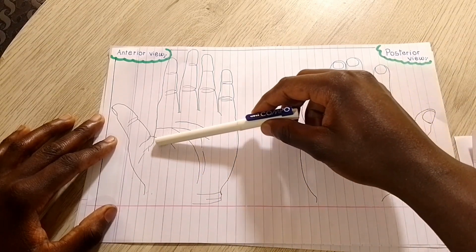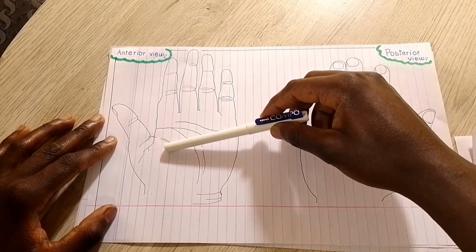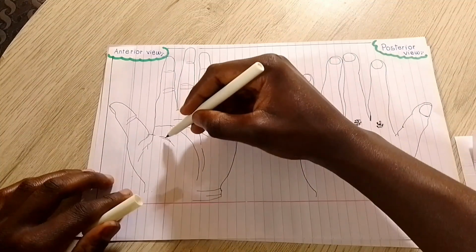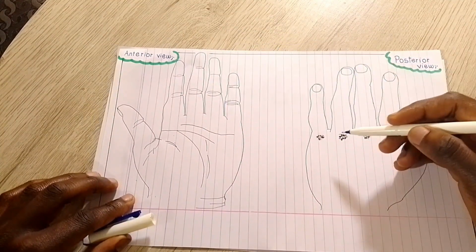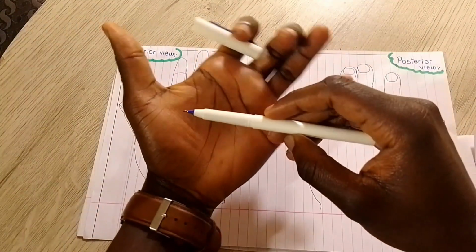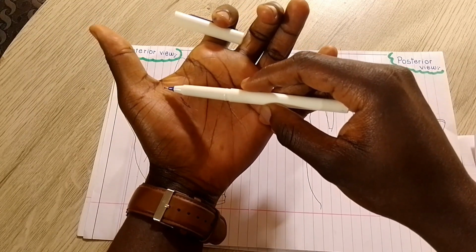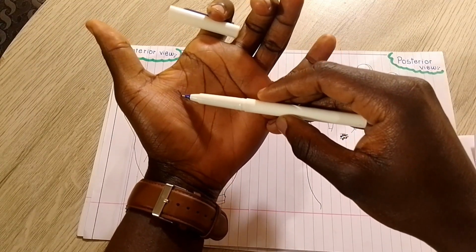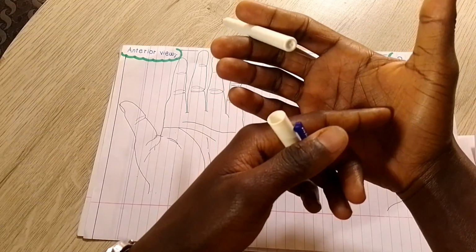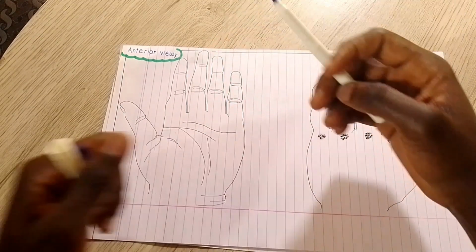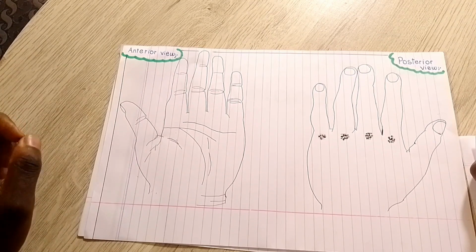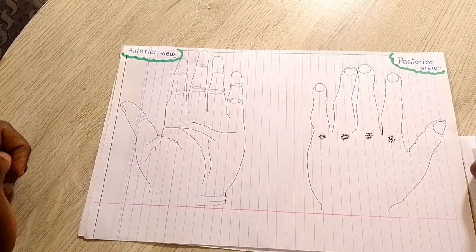Then we have this here, what is known as, I actually left it out, the radial longitudinal crease. This lining here actually partially encircles what is known as the thenar eminence. So I left that out last time.